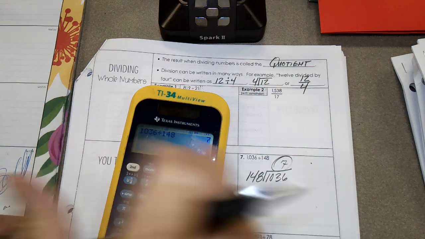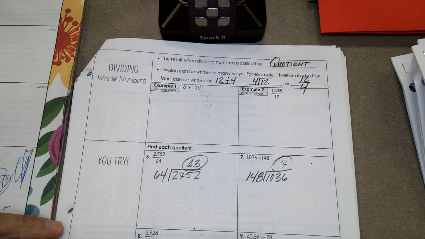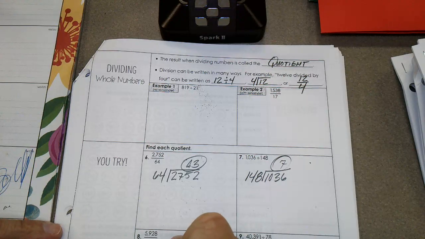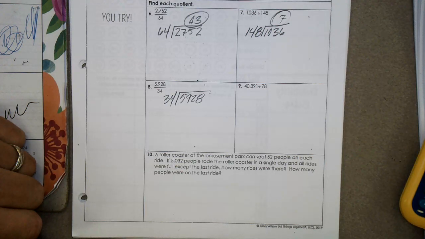All right, so let's continue on and go to number 8. So number 8 is written as a fraction. So we have 5,928 divided by 34. Oops, you can't see that, sorry. And go ahead and set that problem up. Okay.